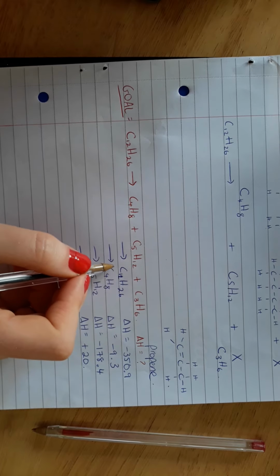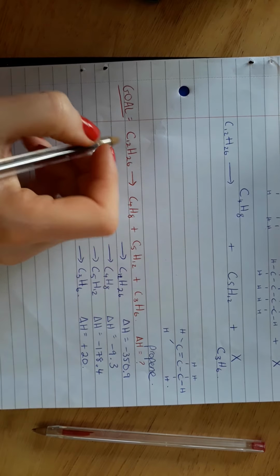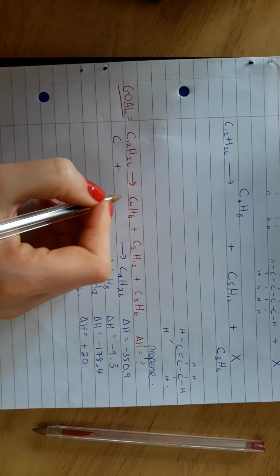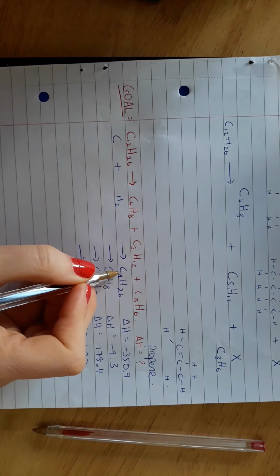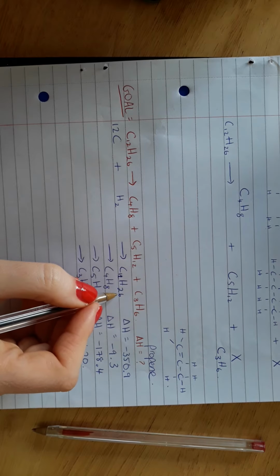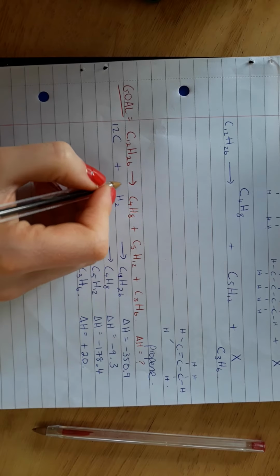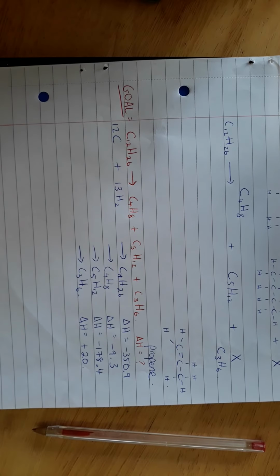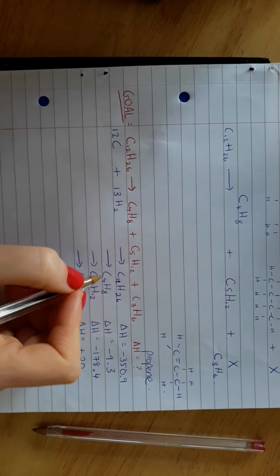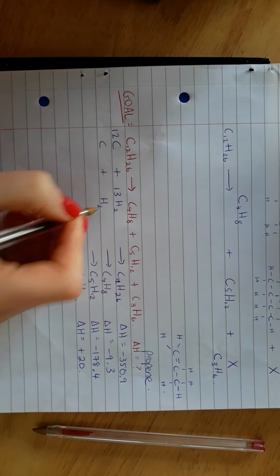First thing I need to do is balance each of the equations. So the first one is producing C12H26, which means I need carbons and I need hydrogens. I have 12 carbons on the right, meaning I need 12 carbons on the left. I have 26 hydrogens on the right and I have only 2 on the left, so I need 13 hydrogens there on the left. Here I have C4H8, again carbon and hydrogen.